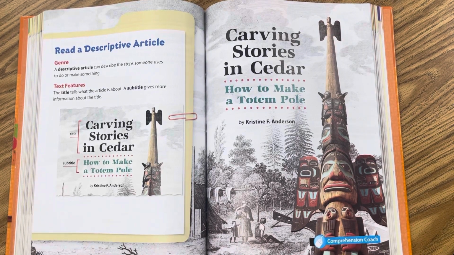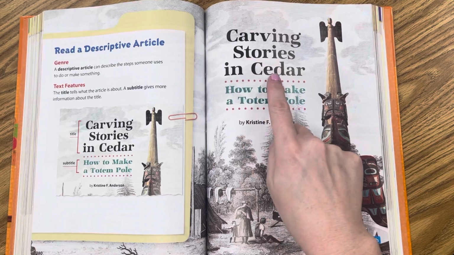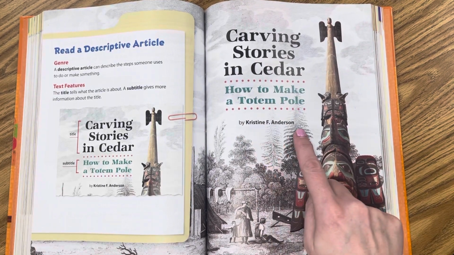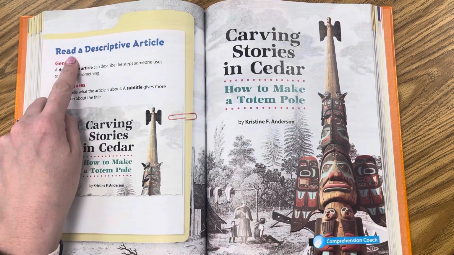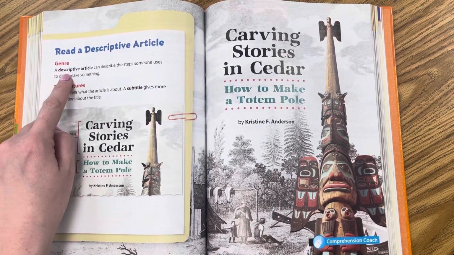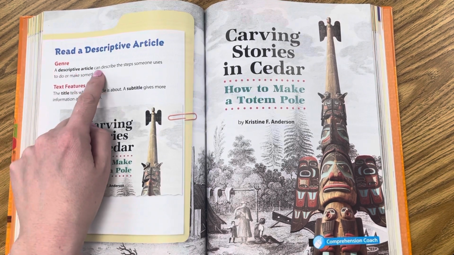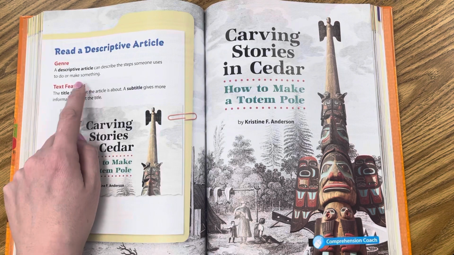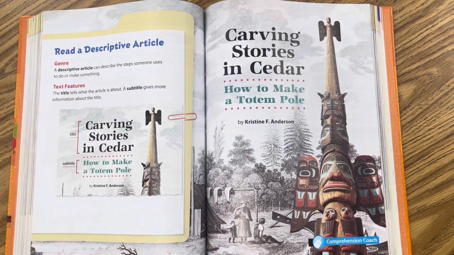Today we are going to read Carving Stories in Cedar, How to Make a Totem Pole by Christine F. Anderson. So over here it tells us we're going to read a descriptive article. The genre is a descriptive article, and a descriptive article can describe the steps someone uses to do or make something. So think of like sequence. It's going to tell us what happens first, next, then last, or maybe put steps in order like 1, 2, 3, 4, 5. It might be a bullet point.